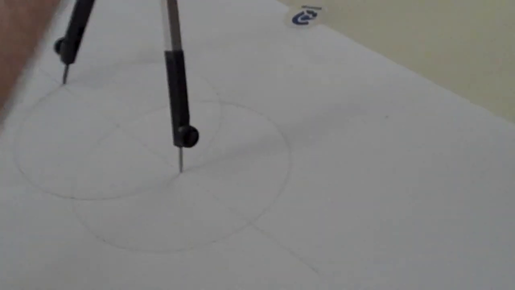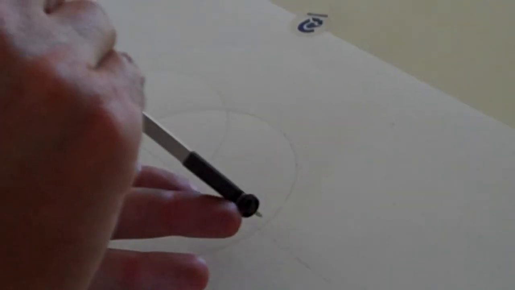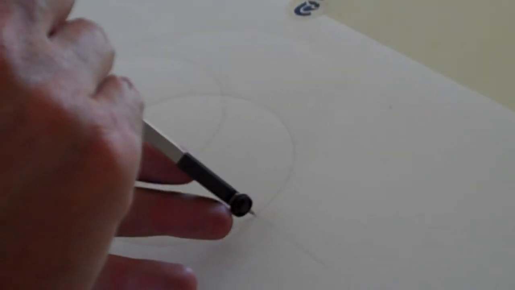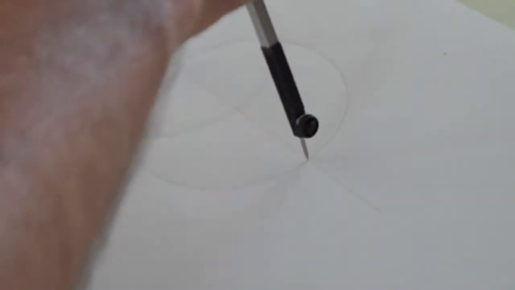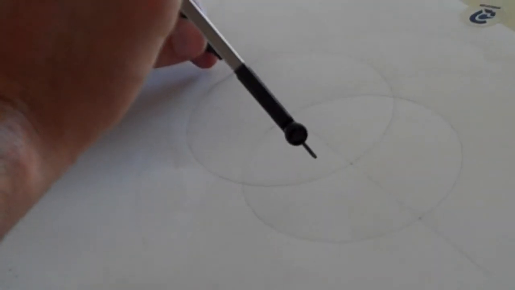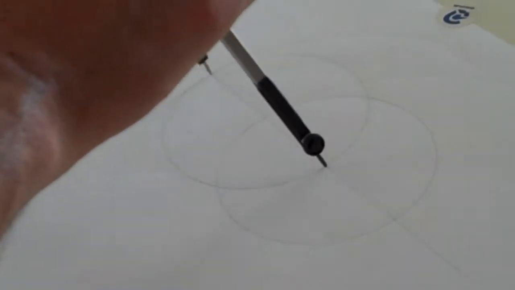Alright. So we'll draw a couple more arcs. And basically it's the full diameter of unity that we're creating an arc from. We'll flip it around and do the same here and here.